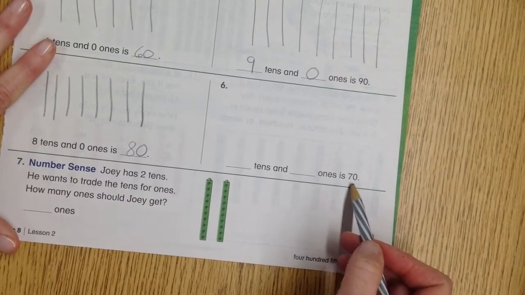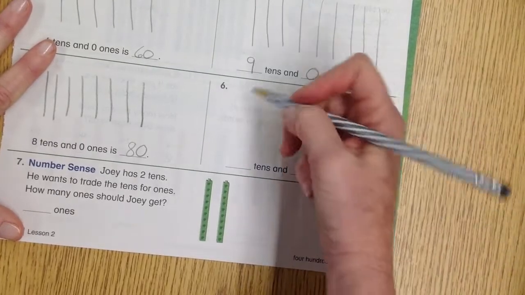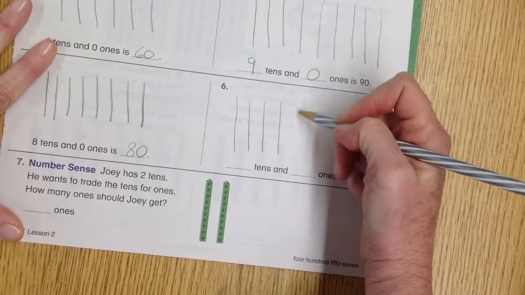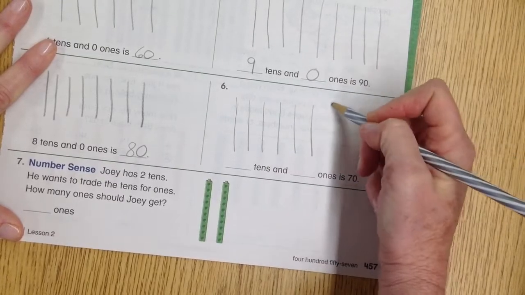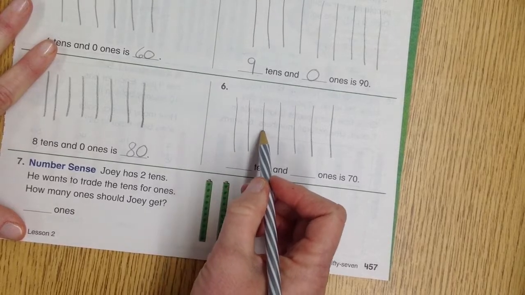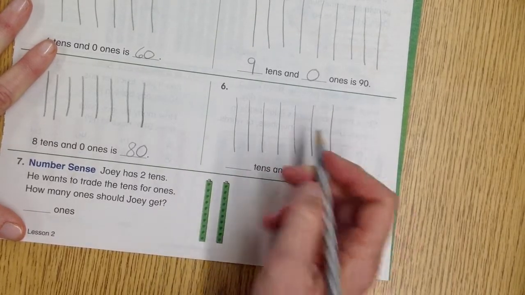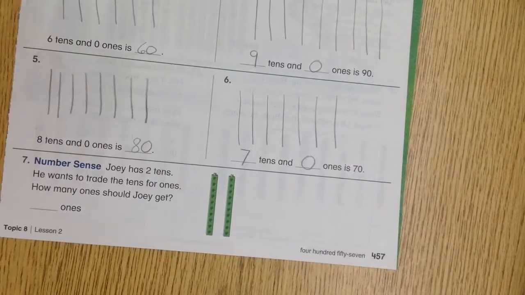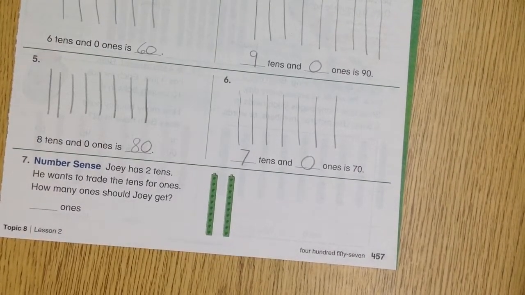Now they want us to get to 70, so we're going to count by tens till we get to 70. 10, 20, 30, 40, 50, 60, 70. How many did we have to draw? 1, 2, 3, 4, 5, 6, 7. So we drew 7 tens, 0 ones is 70.